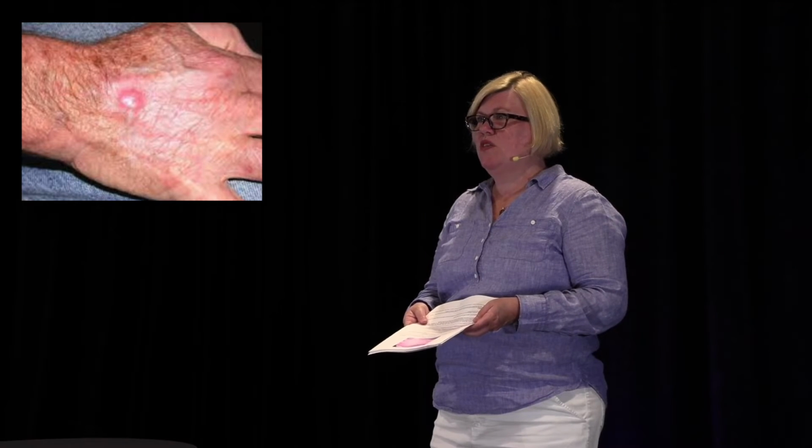So you see this thing. So what do you think? How would you describe this lesion in your chart? What are the words that you might use? What color is it? Looks sort of pinkish. I mean, we have a color printer here. It looks pinkish. How else would you describe it?